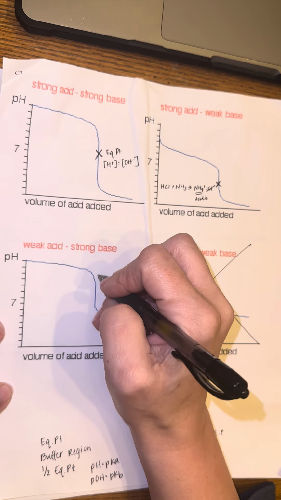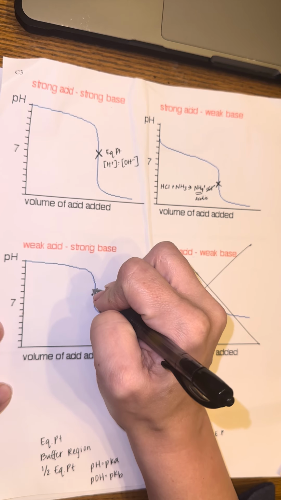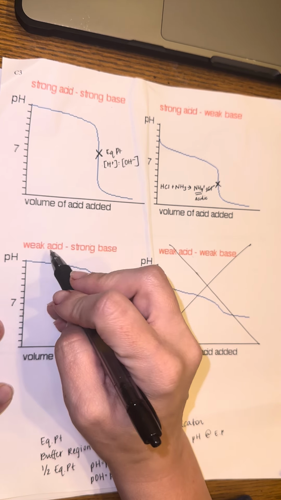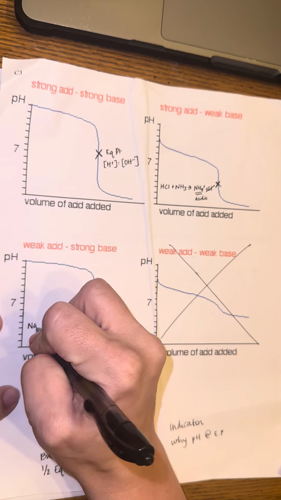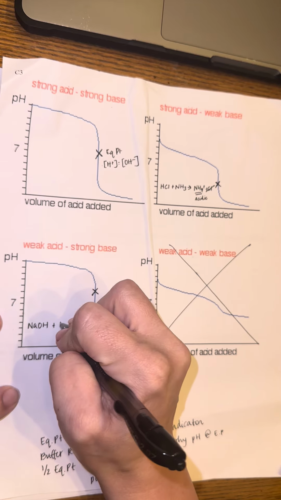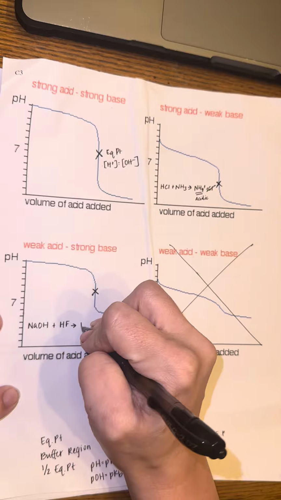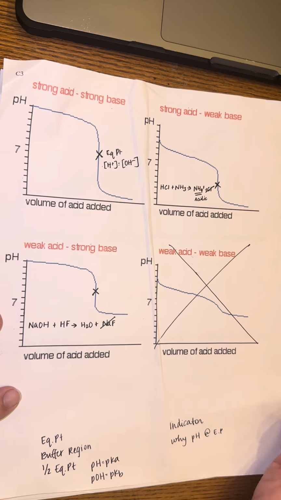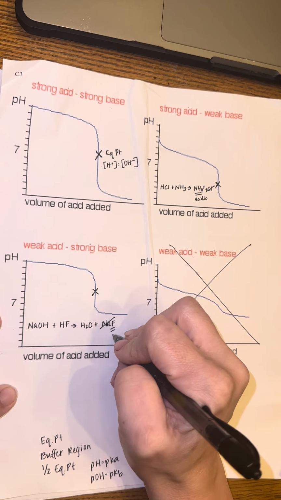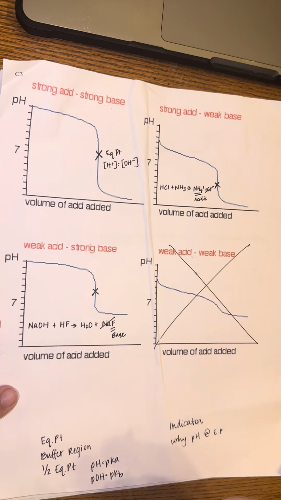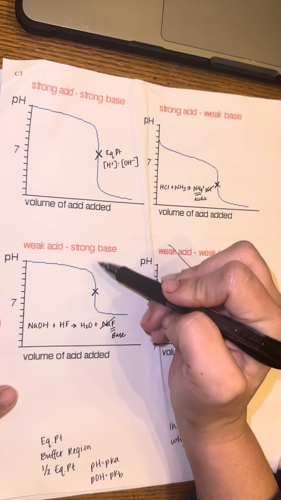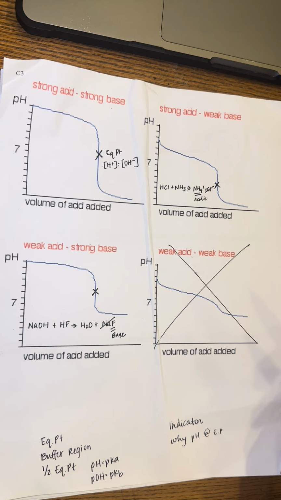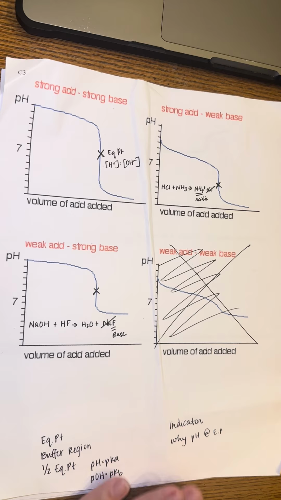And then over here at our equivalence point, we can see midway through the vertical line, it's above 7. And so that's going to tell you you have a strong base and a weak acid. So if we had NaOH plus a weak acid, I'll just do HF, our products will be water and then the salt NaF. We would ignore Na, it's negligibly weak, and right there, that's a base, right? It's a basic salt. And so the pH above 7 tells us we have a strong base and a weak acid, but why? It's because of the products. And then we won't be doing two weak things.